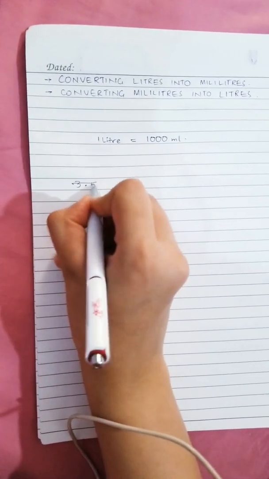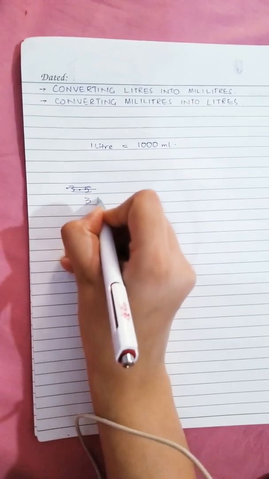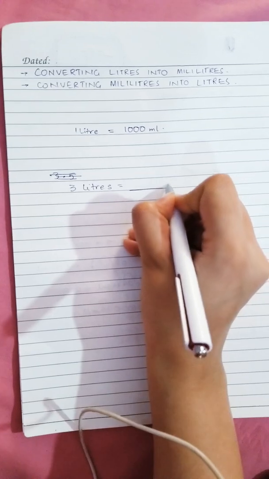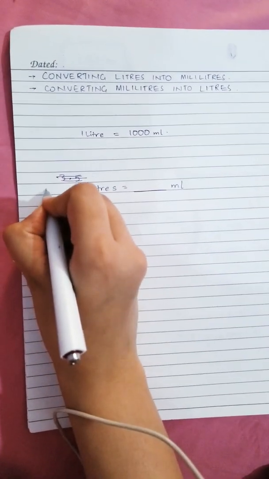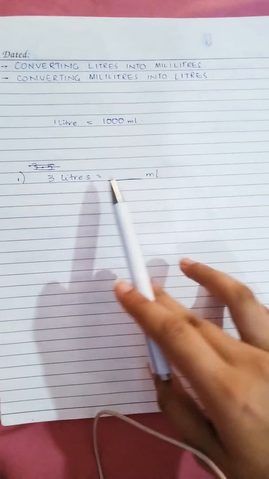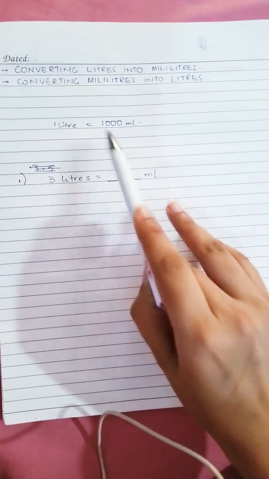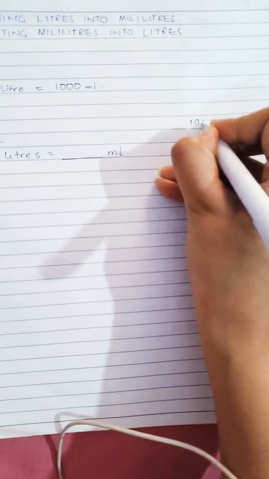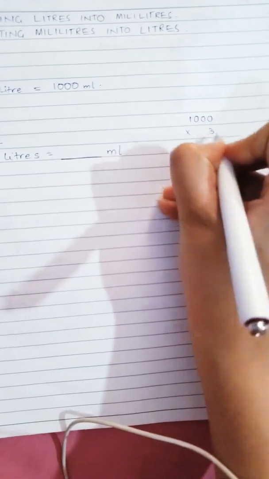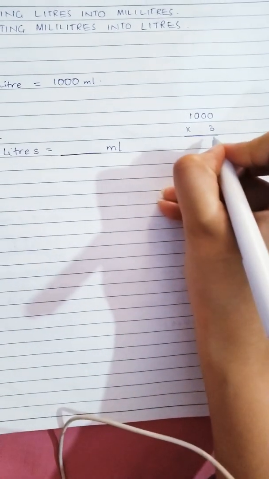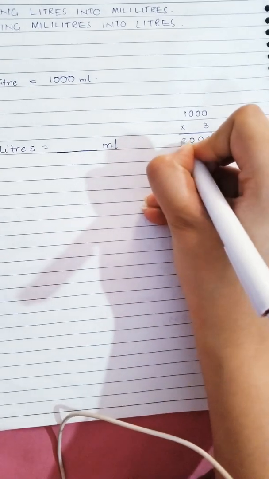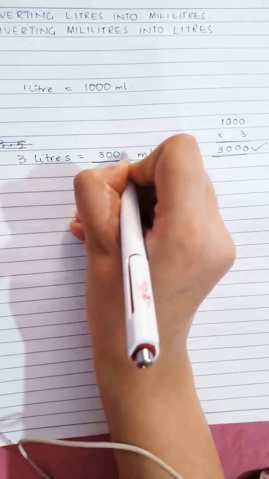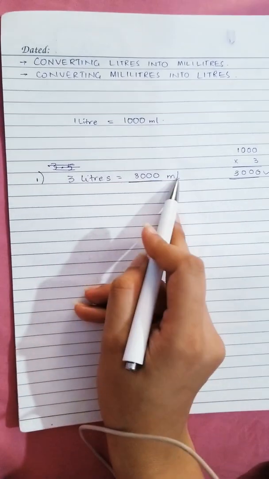Let's start with an easier one. Let's suppose 3 liters is equal to how many milliliters, right? Let's suppose this is the question that you are given. So what you know is that 1 liter is equal to 1000 milliliters, and for 3 liters, what you're going to do is multiply 3 with 1000. We all know how that would be, right? So this here is our answer, 3000 milliliters.